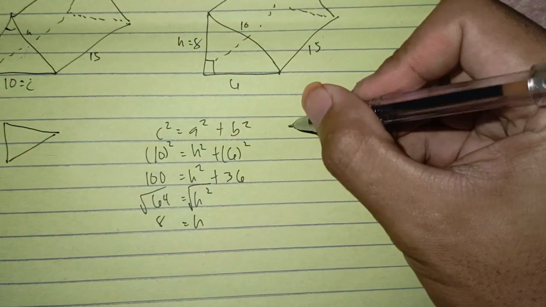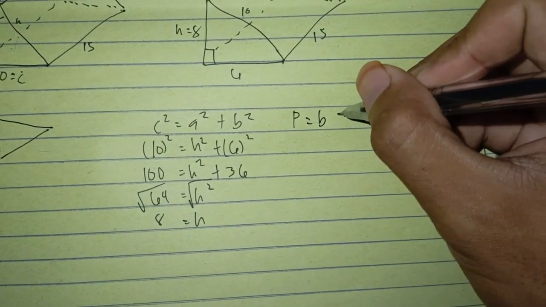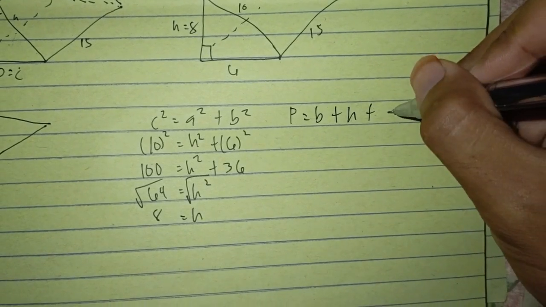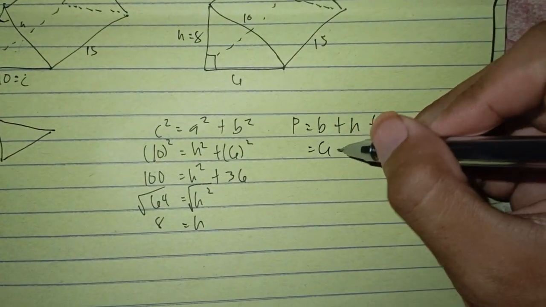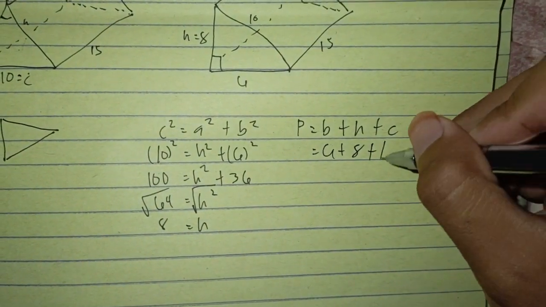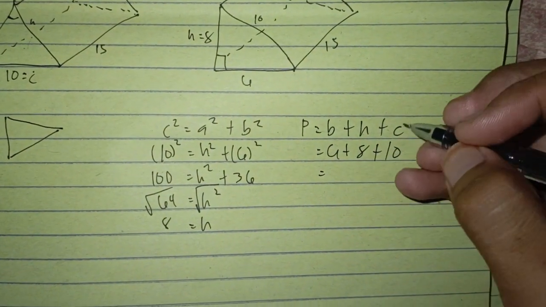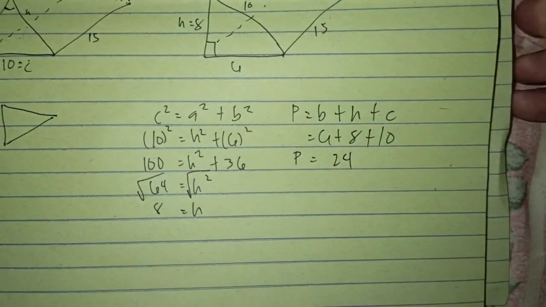Let's find the perimeter. The formula for the perimeter is base plus height plus our hypotenuse c. So our base is 6 plus our height is 8 plus our hypotenuse is 10. So 6 plus 8 is 14, plus 10 is 24. So our perimeter is 24.